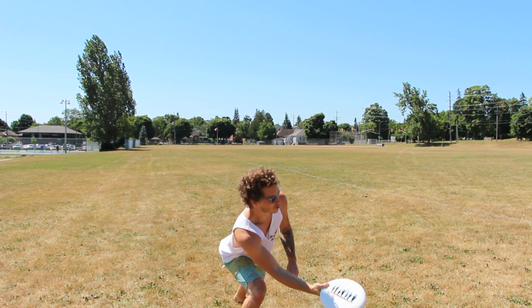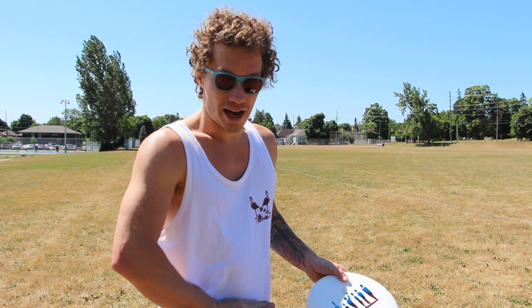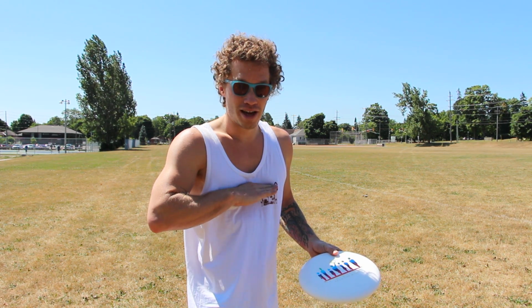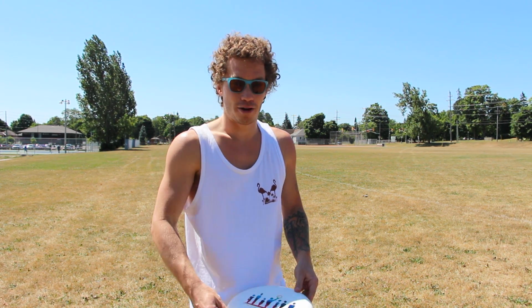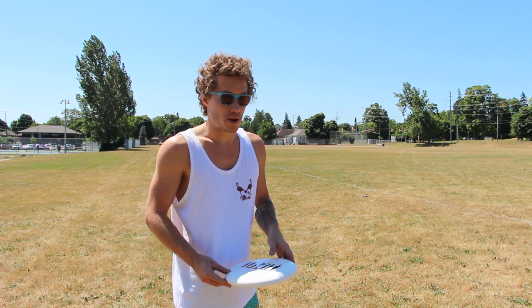We're going to release lower, and we're also going to aim lower on our receiver. So we're going to throw maybe at their waist instead of their chest, and that's going to account for the added lift that the wind is going to put on the disc when we throw upwind.